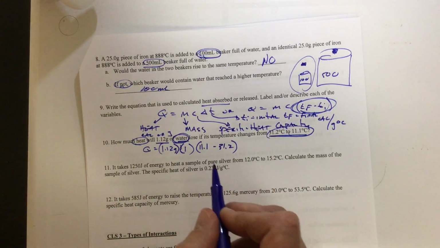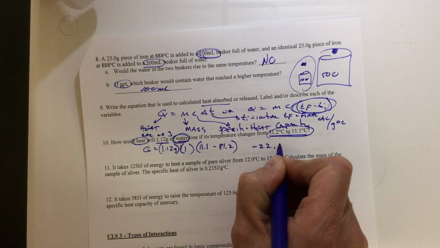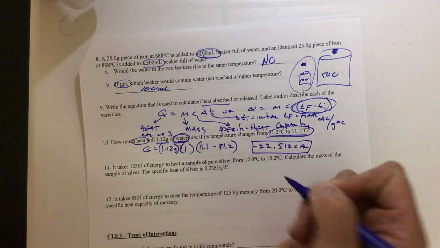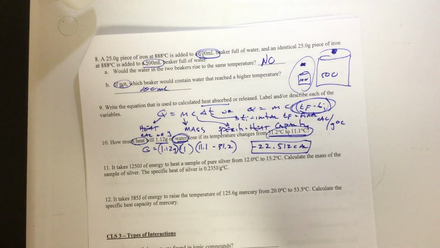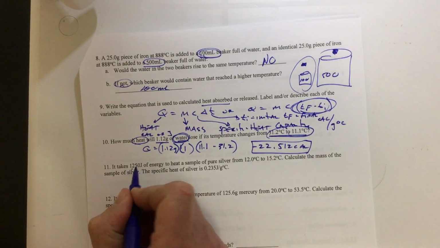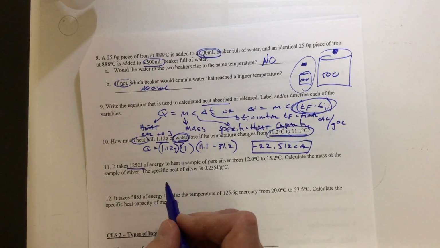Now I have all that up. All I'm doing is plugging that into my calculator. When I plug that in, I get a final answer of 22.512 calories. It's in calories because it's heat. Okay, moving on to the second portion here. I'm working in joules. It doesn't matter. It's the same thing as calories. It's just a heat unit.